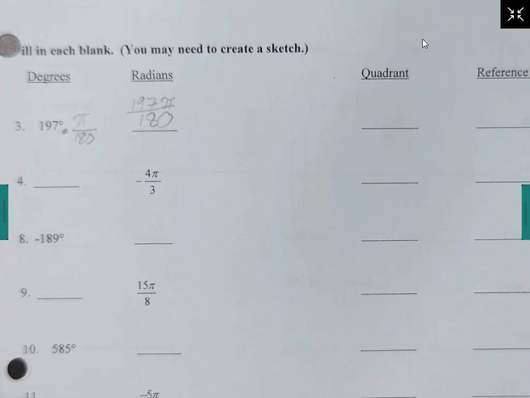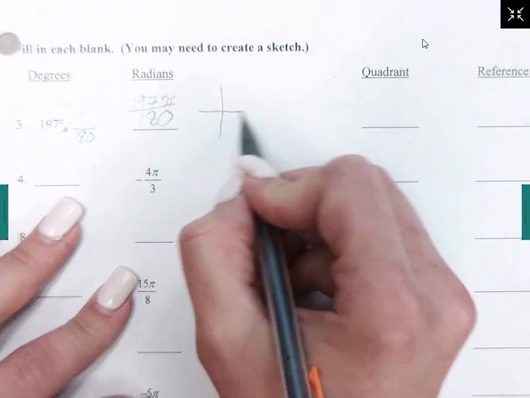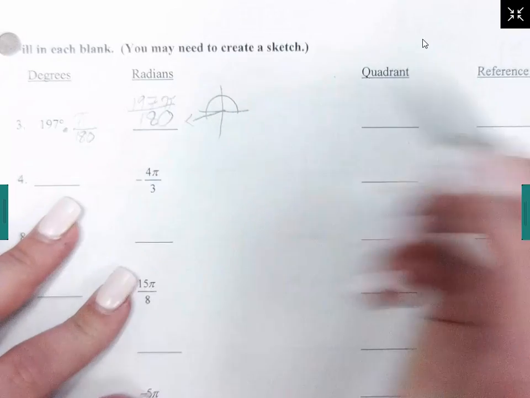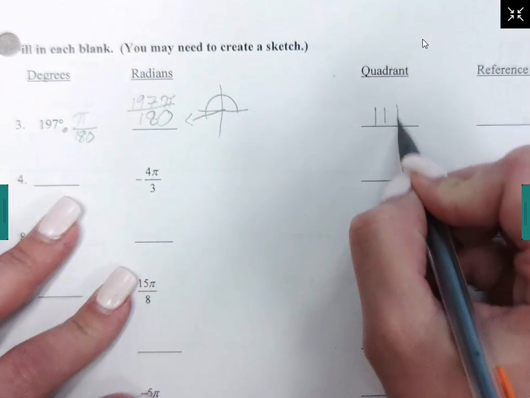Okay, so can you think about what quadrant this is in? 197 degrees. Yes, ma'am. The third. How do you know? You drew a sketch, okay? So we can draw a sketch, and we know that this is 180, but we're just a little bit past that, right? Which means we're going to end up in the third quadrant.